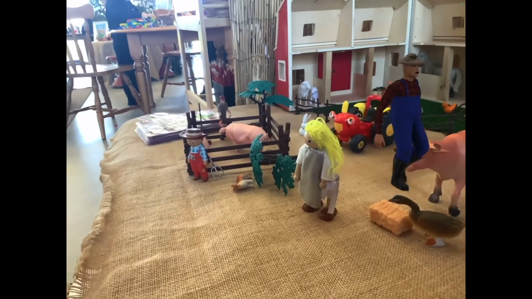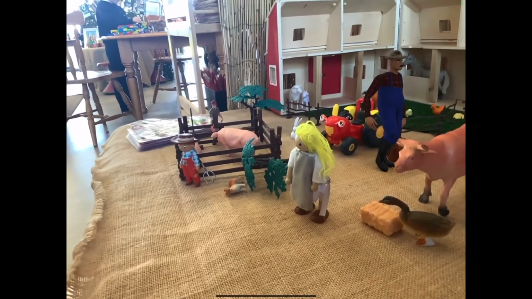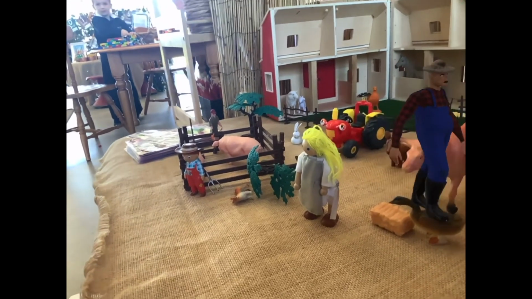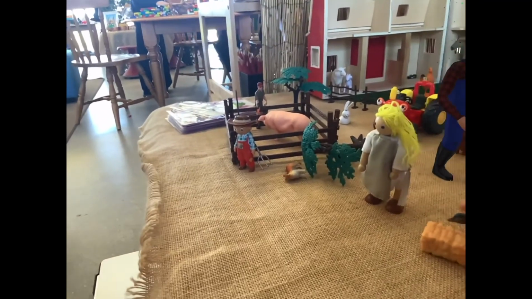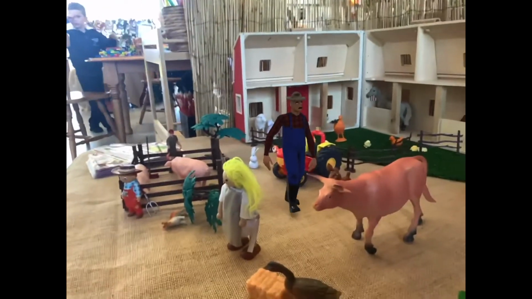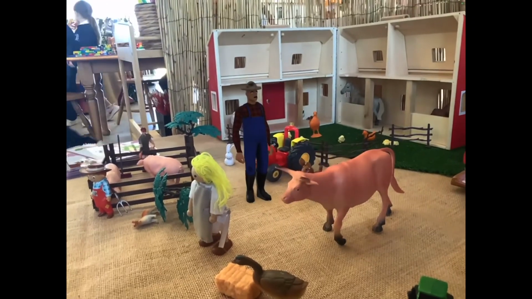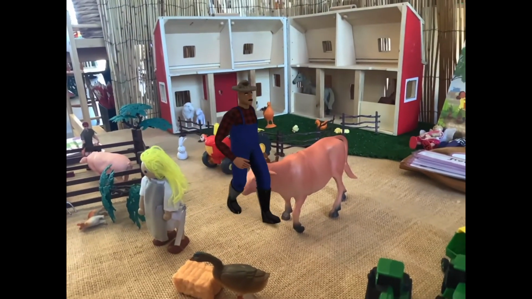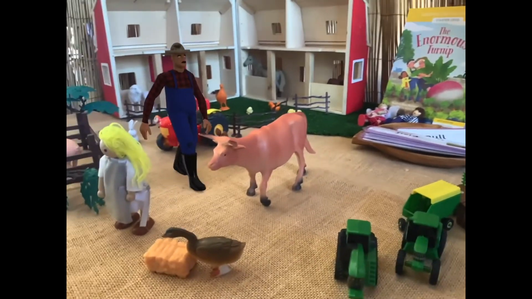Oh, there we go. Look, he looks like he's walking through. Why don't we move this a little bit? Oh, looks like he's walking past the cow. Yeah. You can bring the story to life by having the farmer walk around.